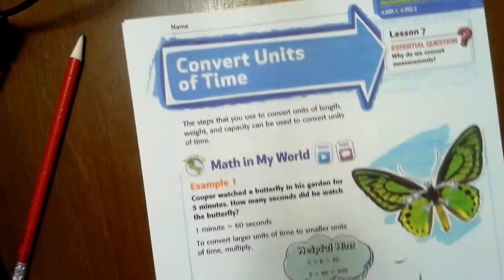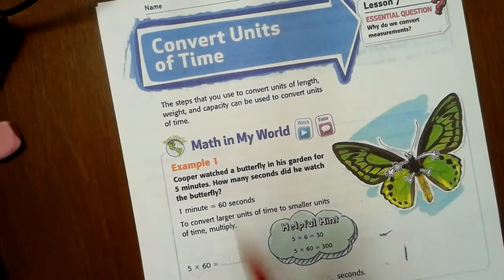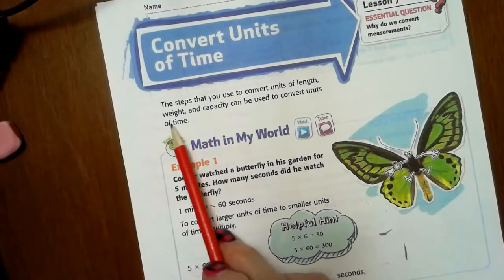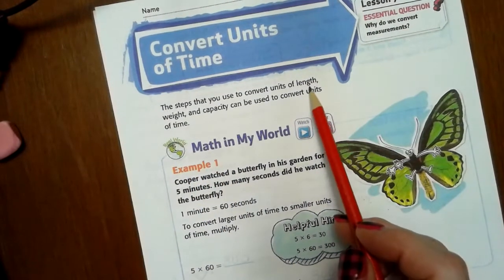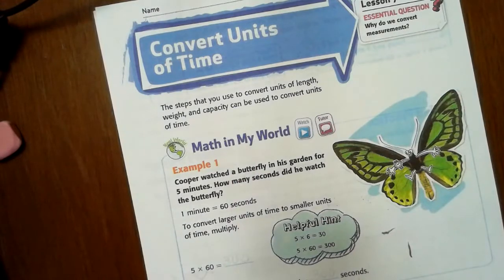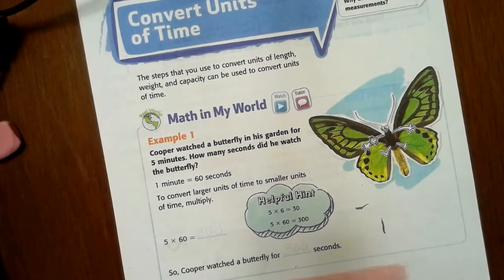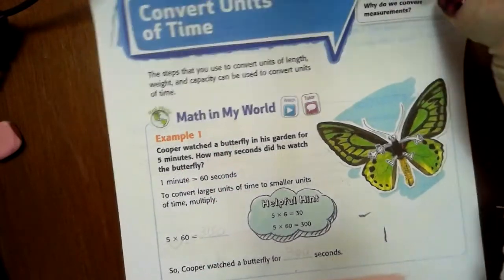Okay, fourth graders, we're doing a new unit with our slideshow, and this is about converting units of time. And just so you know, the way you convert time is also the way you'd convert length, weight, and capacity. We're going to talk about that in other lessons. So let's just get started with time. This shouldn't be anything new to you. You've done time before. So let's look at this example number 1.